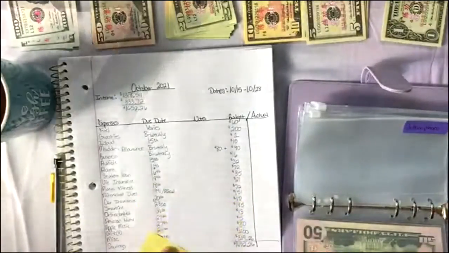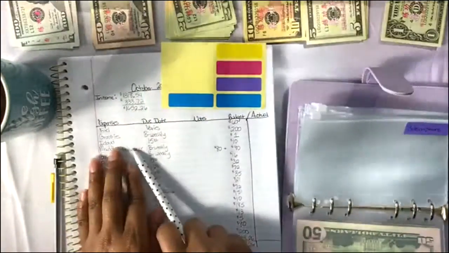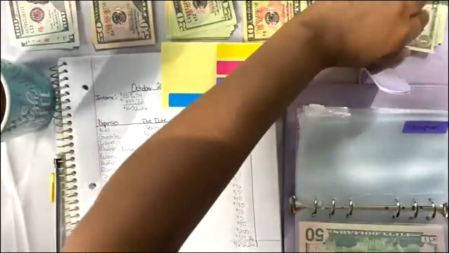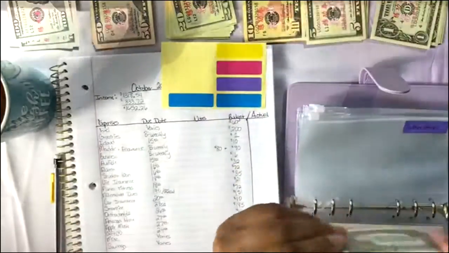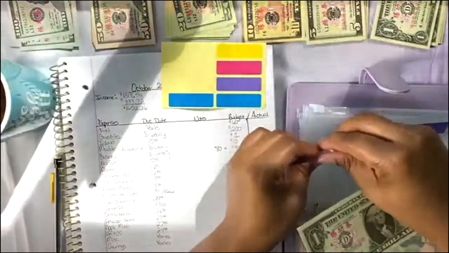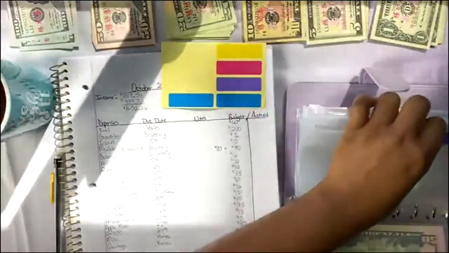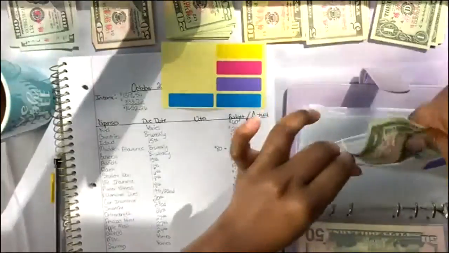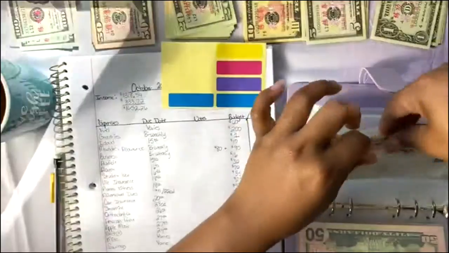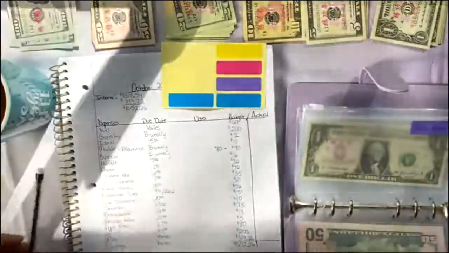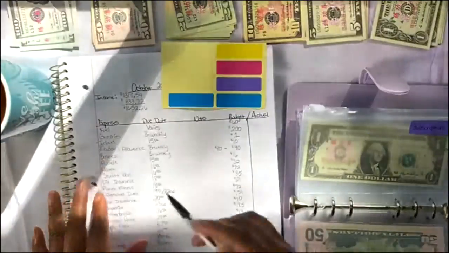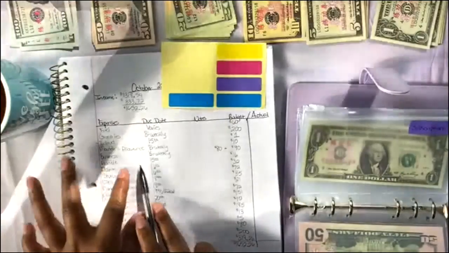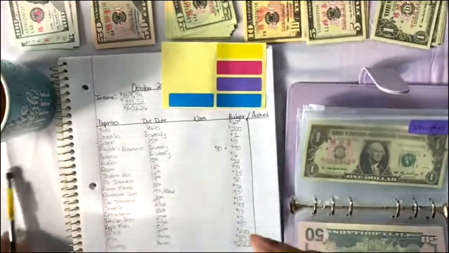And as far as this pay period subscriptions, I have iCloud, which is $1. I have Audible, which is $16.